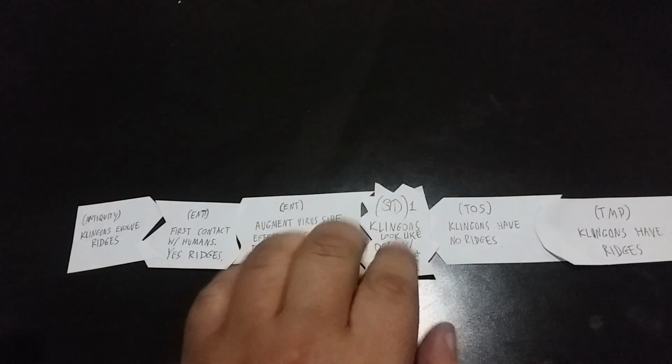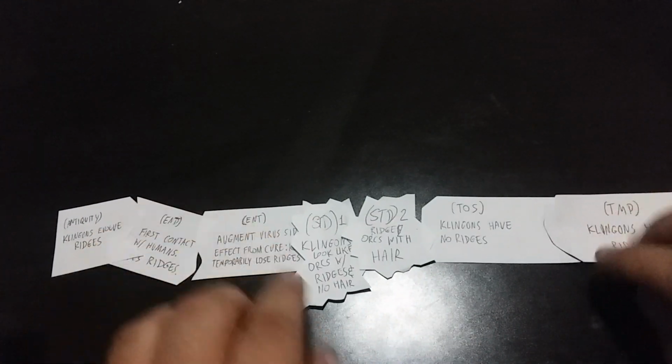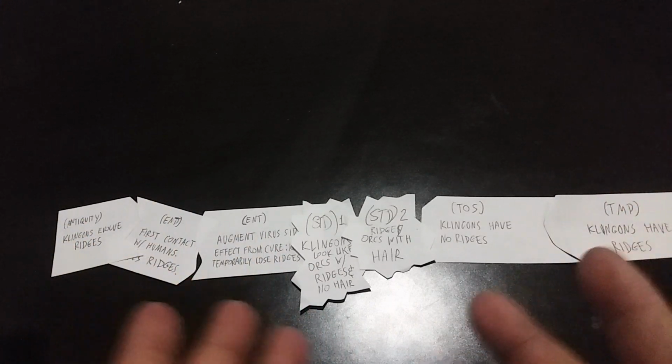But then to make matters even worse, come the second season, they're like, okay, nobody liked the Klingons, so let's fix them again. And they decided to keep them the way they look, but to add hair. And so this is what Discovery has done to this canon timeline that is now kind of turned into shit. So anyways, that's basically it.